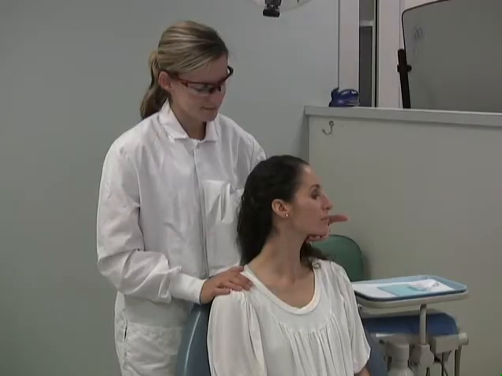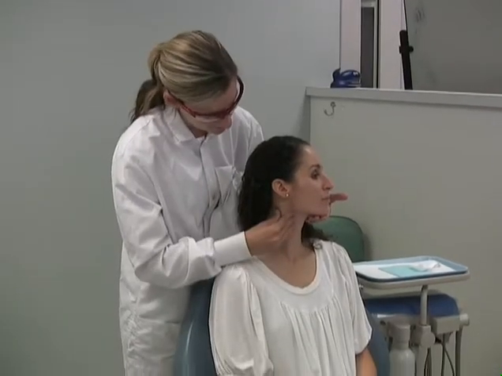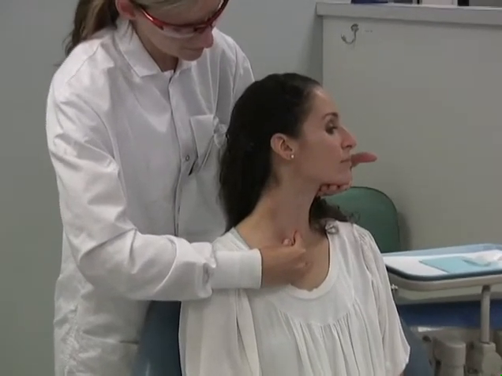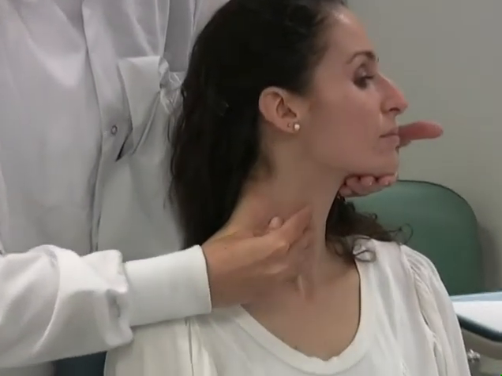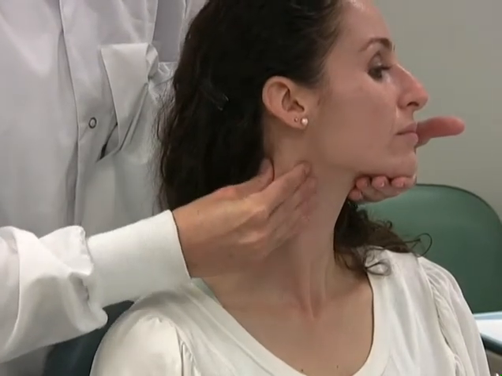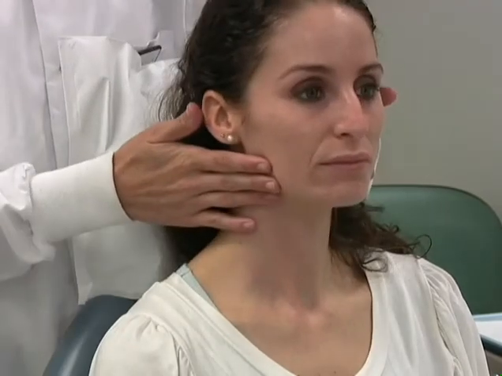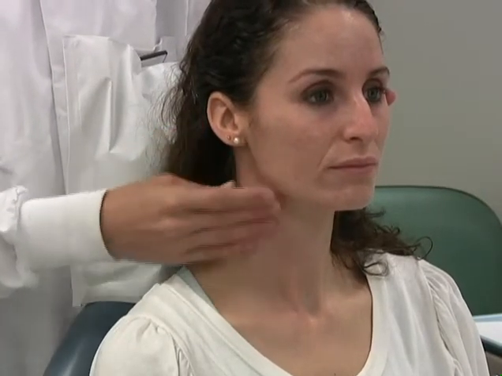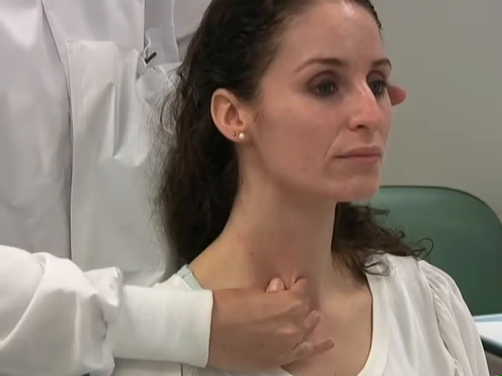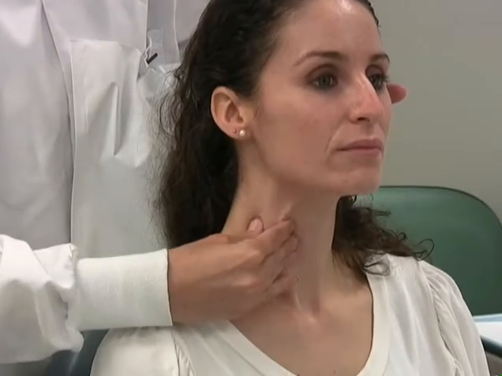Have your patient turn their head to the side and locate the sternocleidomastoid muscle. It will extend from the mastoid process at the base of the skull to the sternum. Then have your patient turn their head back and palpate the entire length of the muscle using bidigital palpation on either side of the muscle.